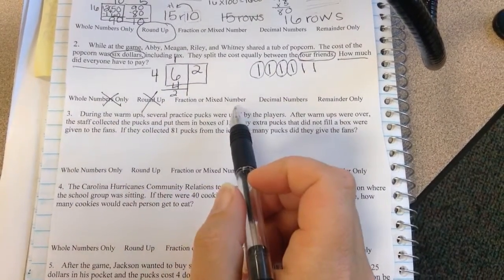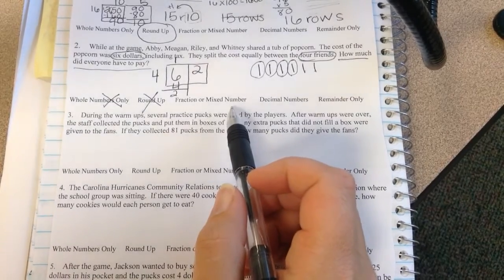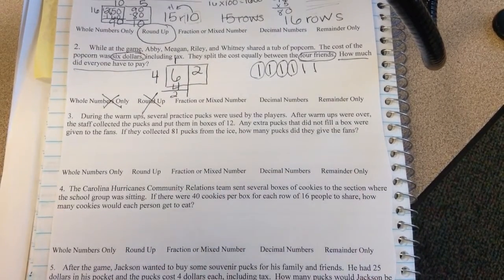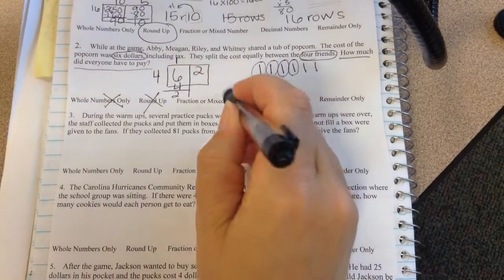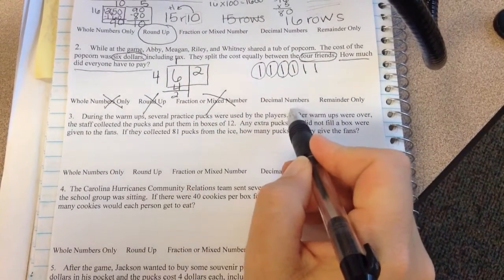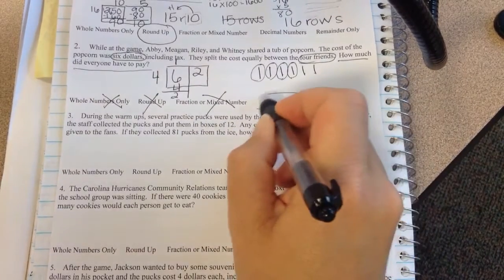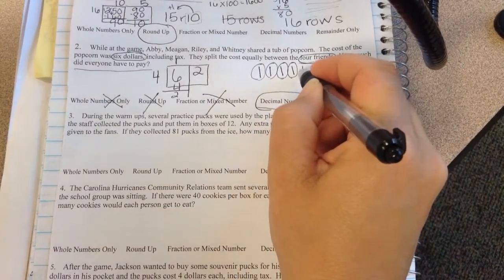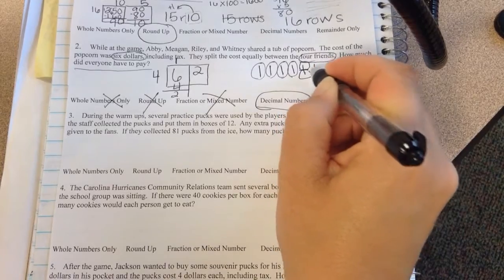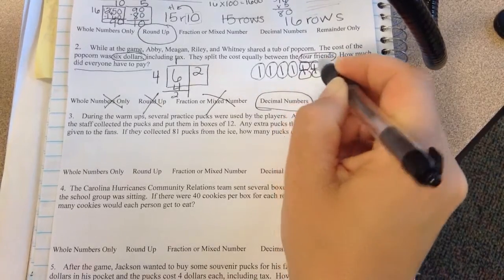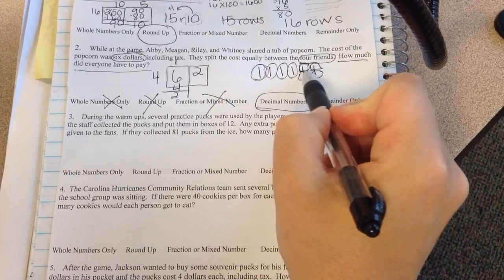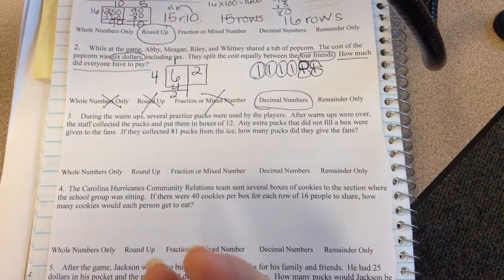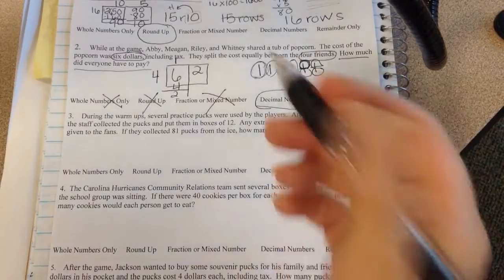Should I turn it into a fraction? Well, when I go to the store, I don't pay $1 and 3 fourths. I don't use fractions. Do I use decimals in money? Yes. So can I split that in half? I have 4 friends, so every friend will pay $1, and then they'll pay half of the extra. What is half of $1?